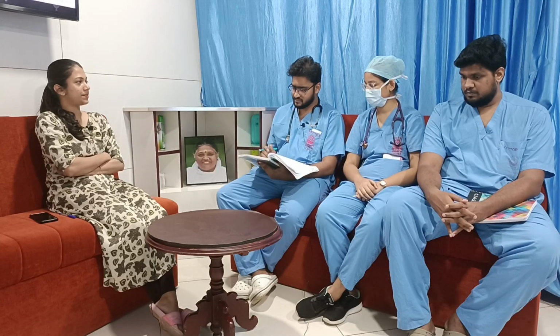What was there in the X-ray? Bilateral infiltrates are present. No consolidation as such. ILD patients are prone to effusions and mediastinal lymphadenopathies and all. That was not there. Then how did you treat the patient?